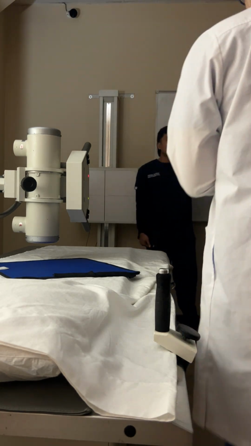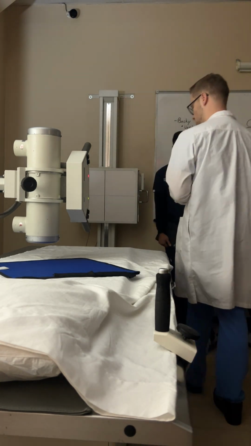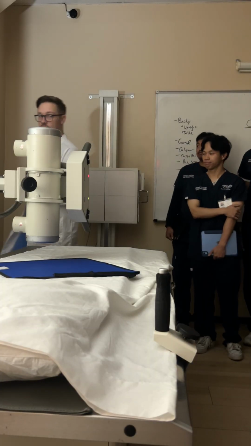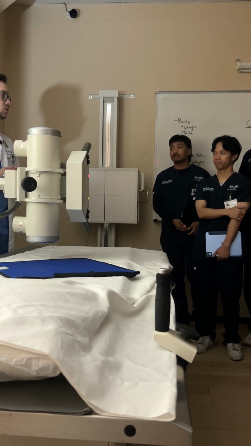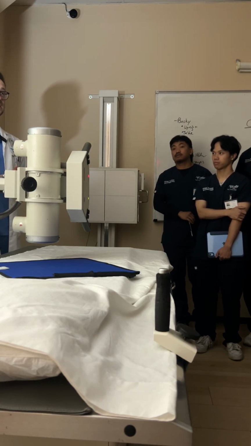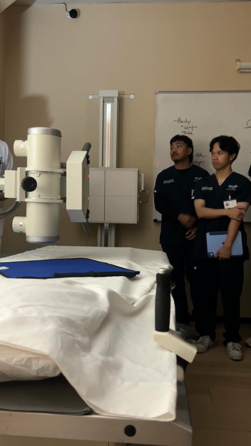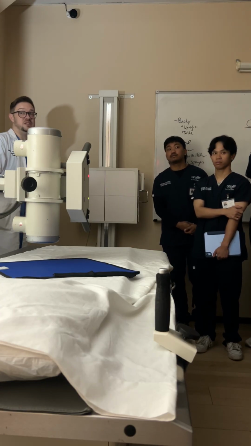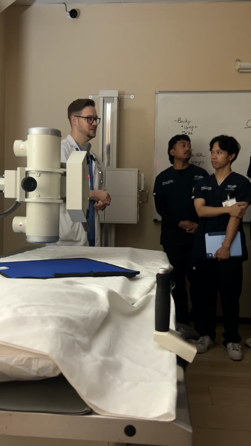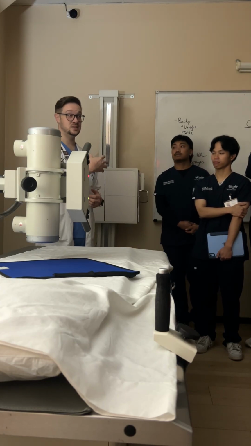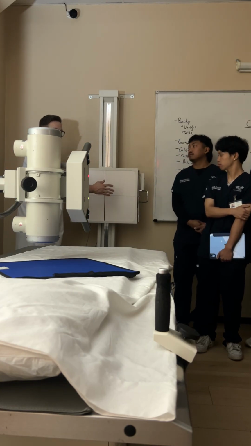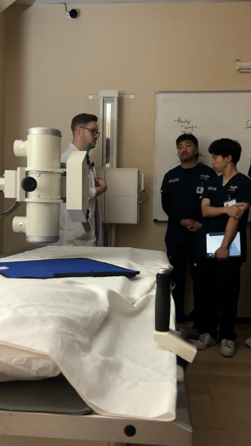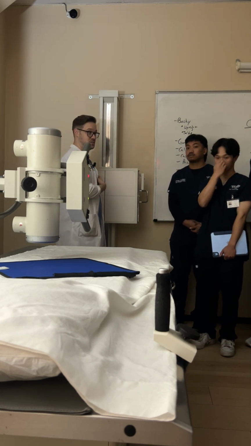All right. What is the SID for a PA or AP chest? 72. What is the SID for a lateral chest? 72. Why do we do preferably a PA chest and a left lateral chest? Trick question! The heart. Absolutely. The heart is more anterior in the chest, right? So we do it PA so we can reduce the OID of the heart. We do a left lateral for the same reason. The heart is more on the left side. We get it as close to the bucky as we can, okay?